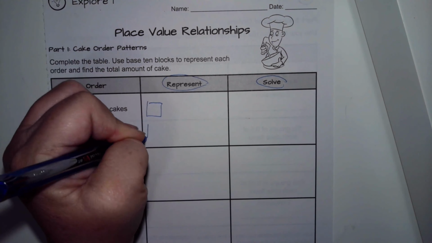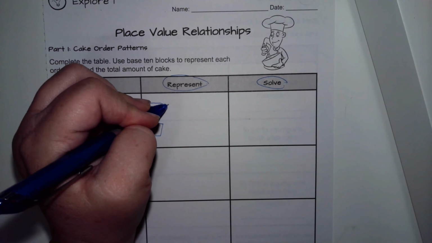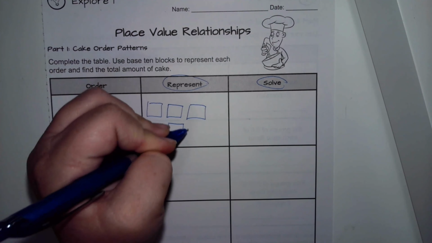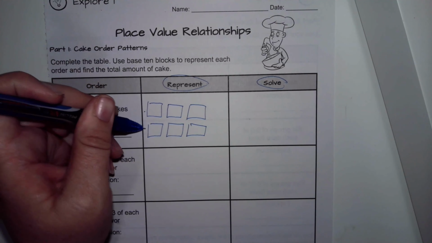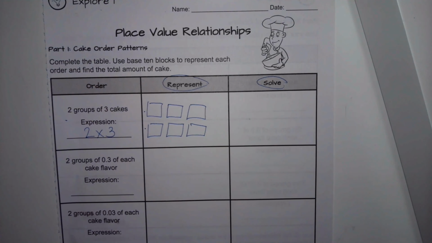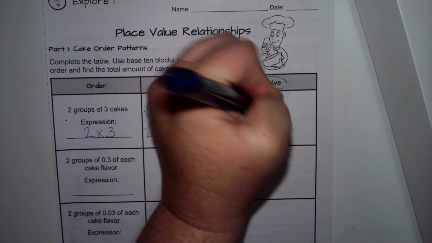Here's one group. Here's another group. Love my cake looking, right? Each group has 3 cakes. So here's my first group of 3 cakes, my second group of 3 cakes. How many cakes do I have in all? I have 6 cakes.